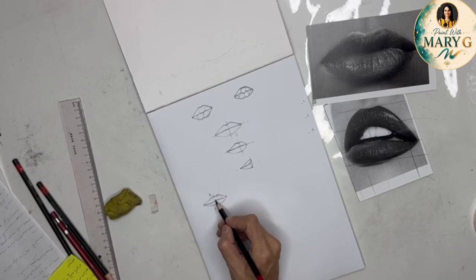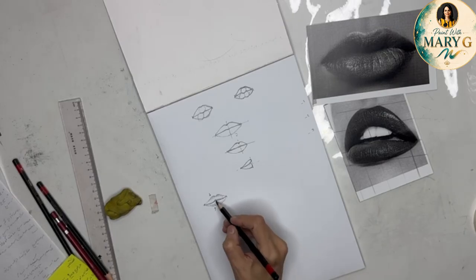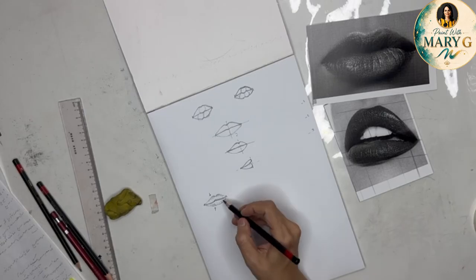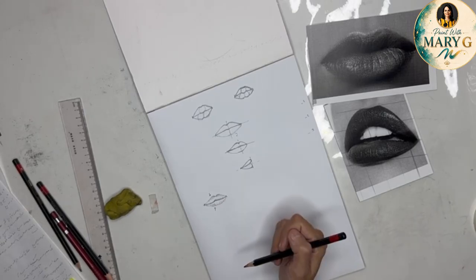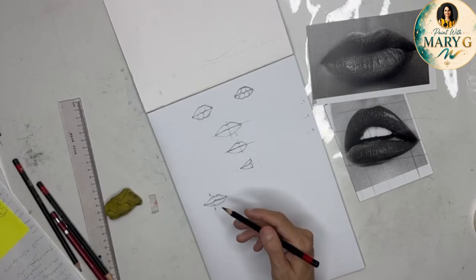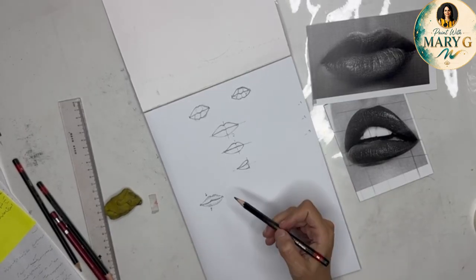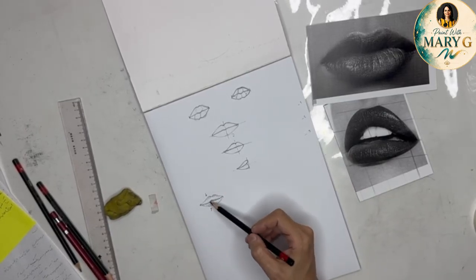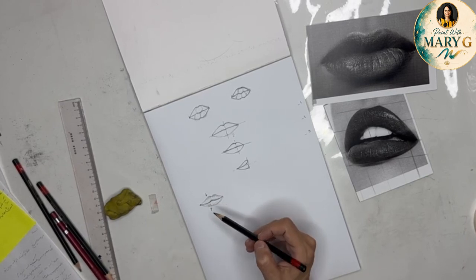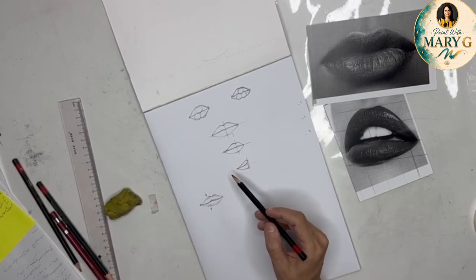When the lips are closed, the darkest line is the center line in the lips, and this applies to all closed lips. Also, the upper lip has more wrinkles than the lower lip. If you look closely at reference models, you will see how these upper lip wrinkles appear, and usually the upper lip looks a bit darker because of the higher number of wrinkles.